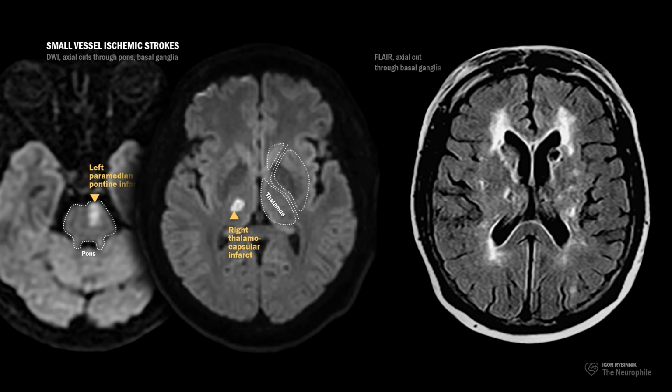Here's another example, but this time FLAIR axial cut through the basal ganglia. There are chronic lacunar strokes, areas where injured brain has been replaced with CSF, but there are also more confluent, hyperintense areas in the subcortical white matter. Periventricular white matter receives the least amount of blood flow, so in patients with vascular risk factors, small strokes accumulate in this area. Rather than presenting with focal neurological deficits, this flavor of small vessel disease causes cognitive impairment and gait instability.